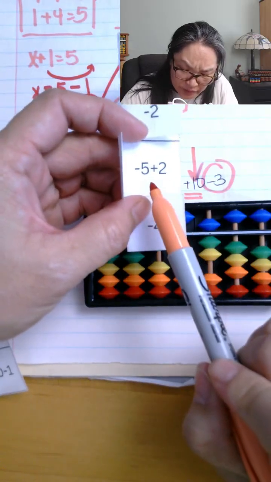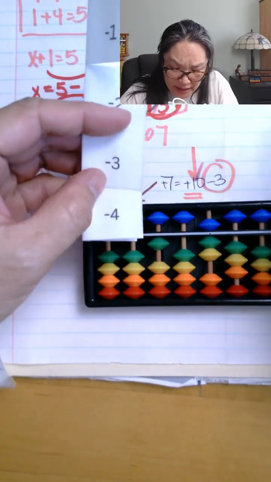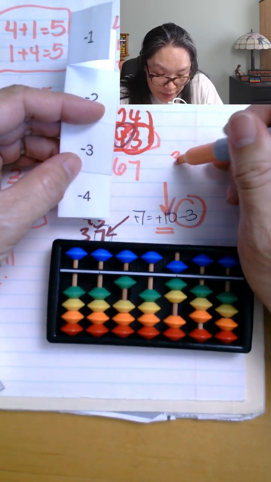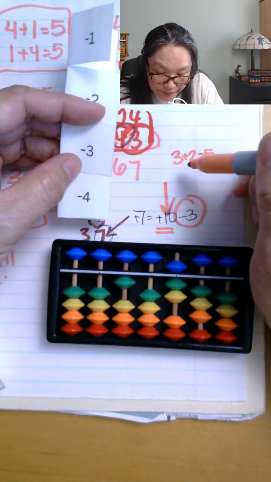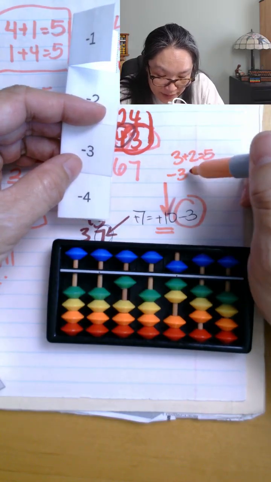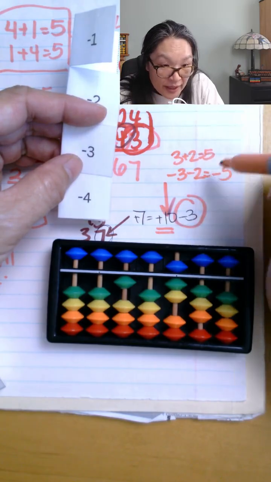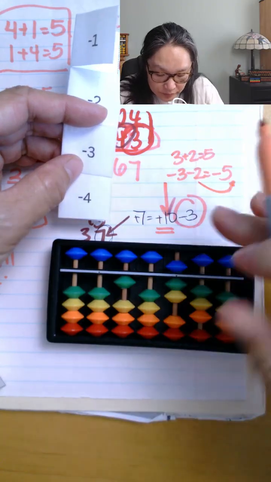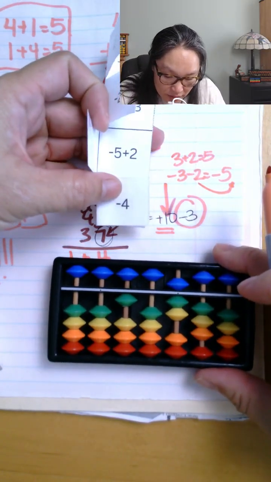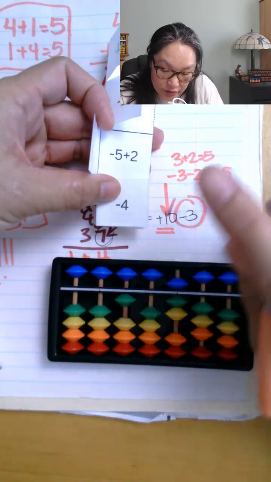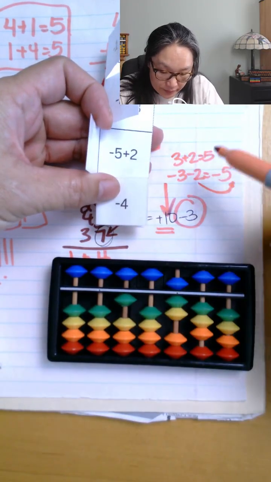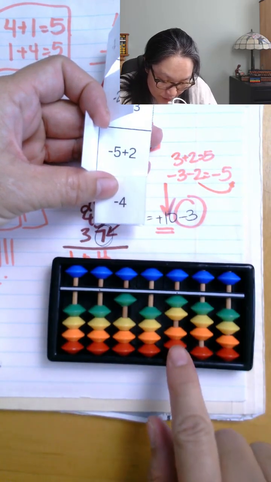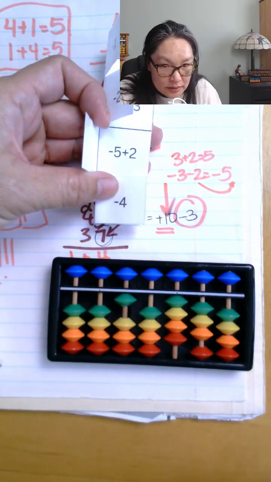So what we're going to do, just like we have 3 plus 2 is equal to 5, we need to understand minus 3 minus 2 equals minus 5. This is still the variable and we need to move it over. So the formula is still minus the 5. It's just the operators are different. So I take away the 5 and I add the 2. Did that make sense?